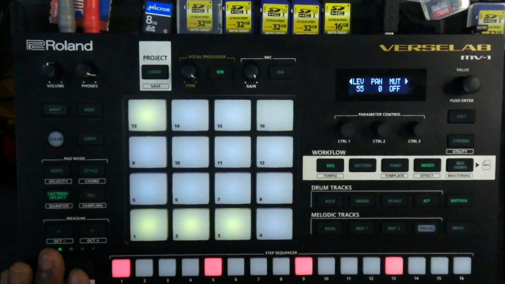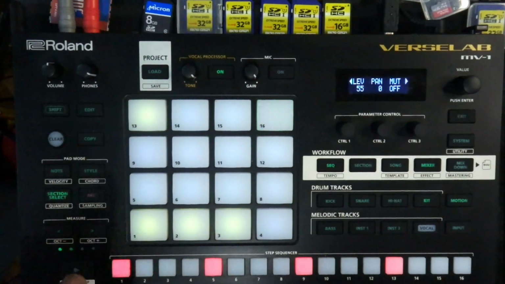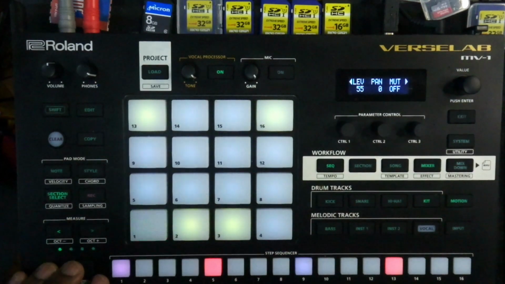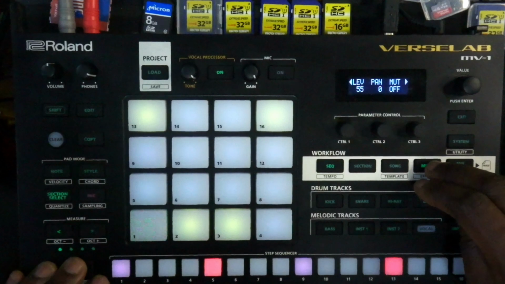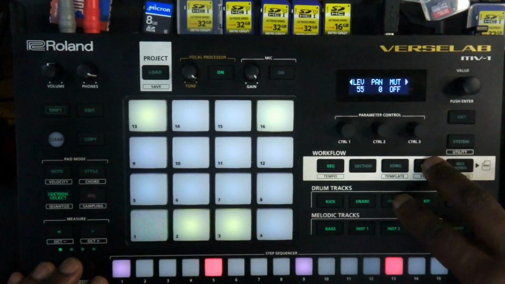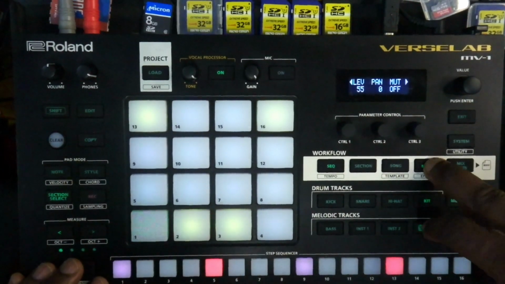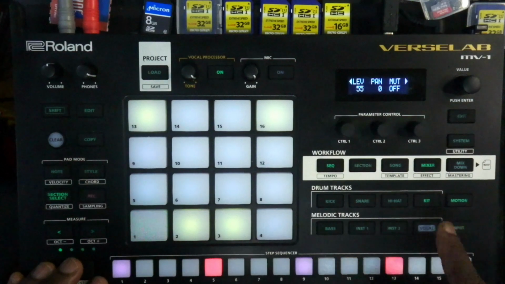And I have some drums on 1. So let's go to 1. Another thing you can do is hold down mixer and you can mute things. I'm going to mute everything and just keep the kit track up.